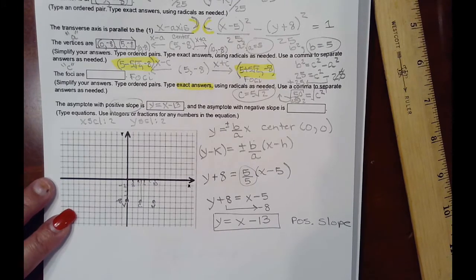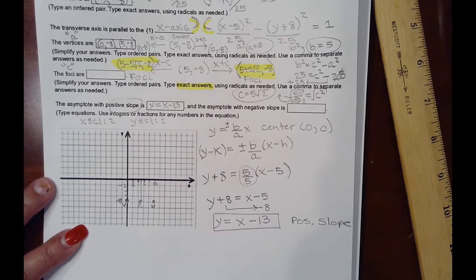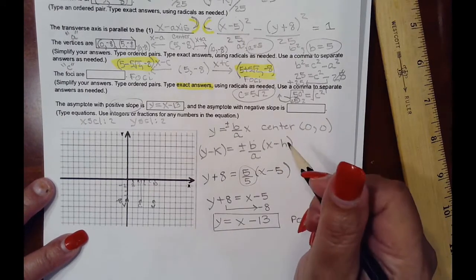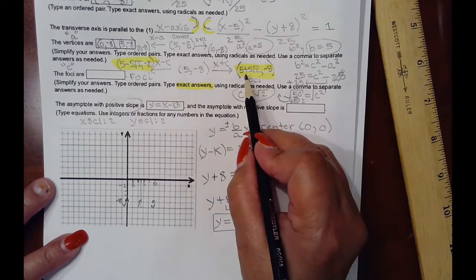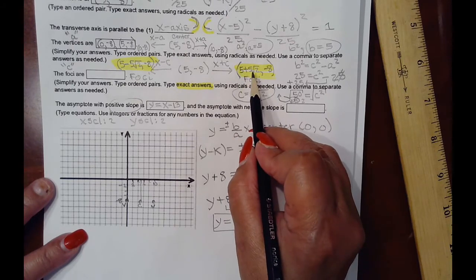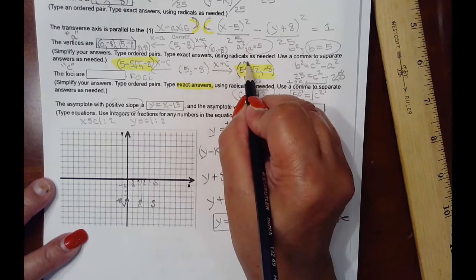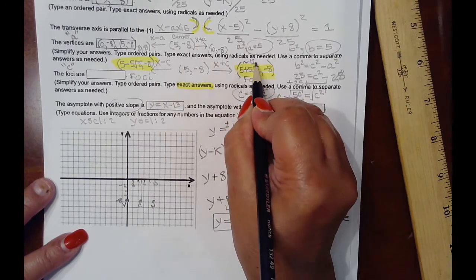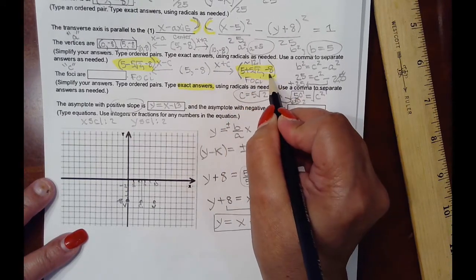My foci, if you do want to put the foci in there, then you would have to know what the C value is, which I don't know that they've asked you to put those in there. You can put them in there if you want to, but you would have to know what the approximation is right here. This 5 plus 5 square root of 2, that's approximately 12.1 with a y coordinate of -8.